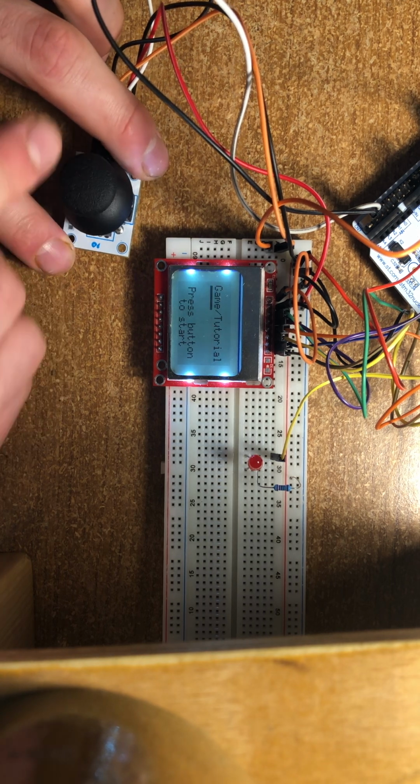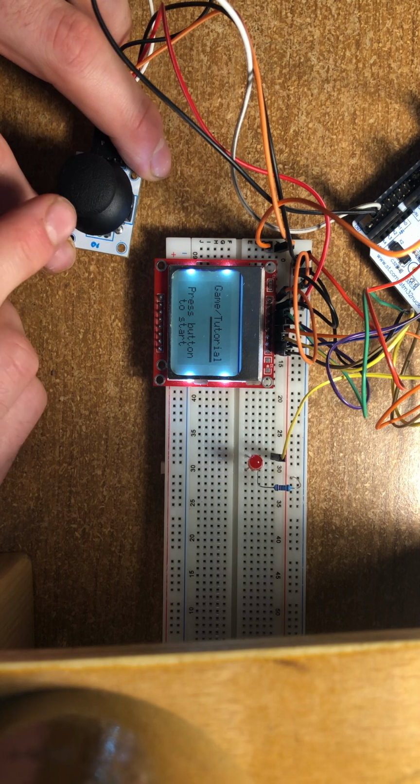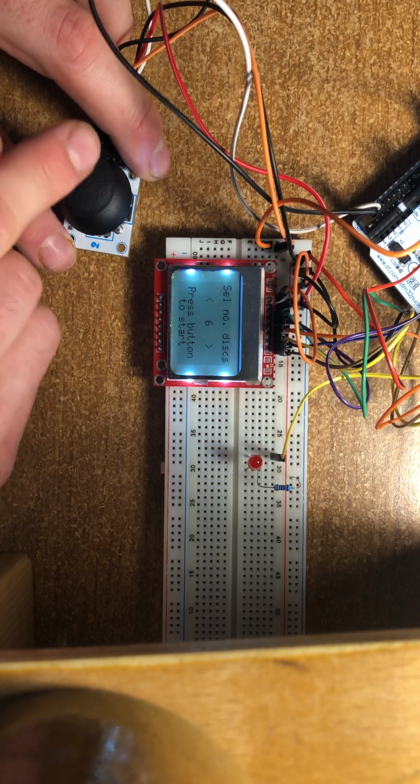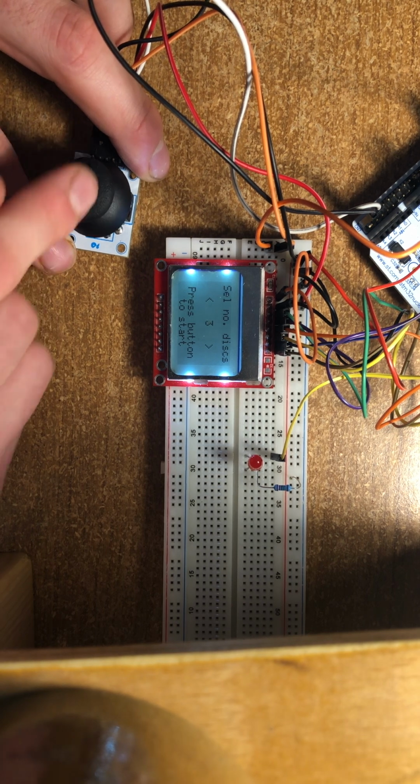I wanted to mention as well that the way the joystick moves is implemented with a finite state machine, which allows it to wrap around, and that's the same for all the different options, so you can select between all the different numbers.